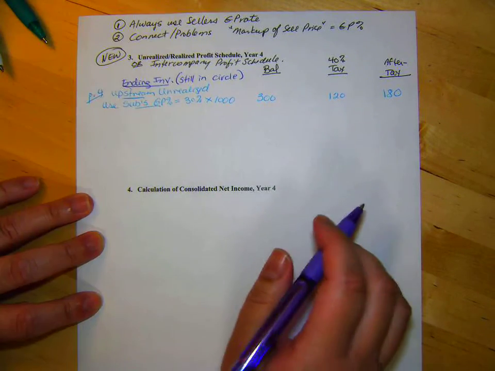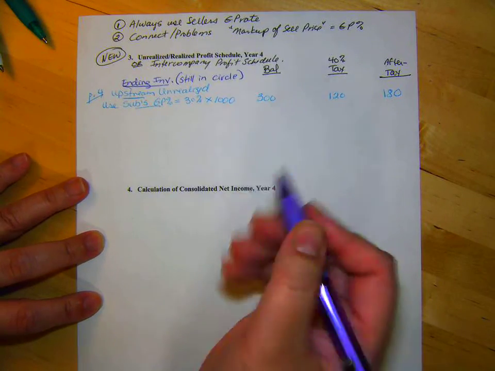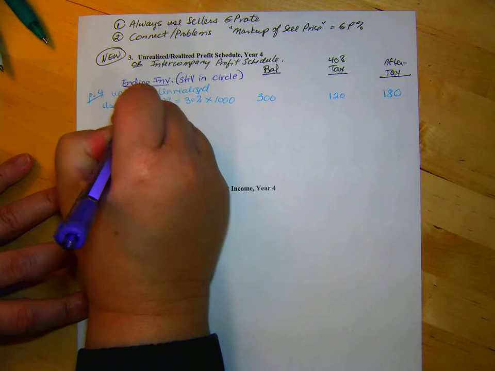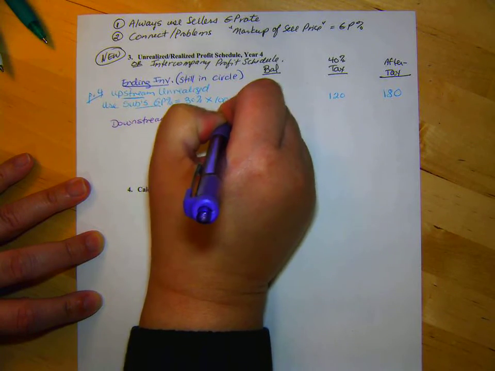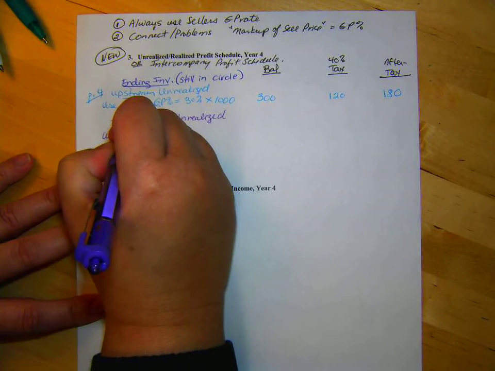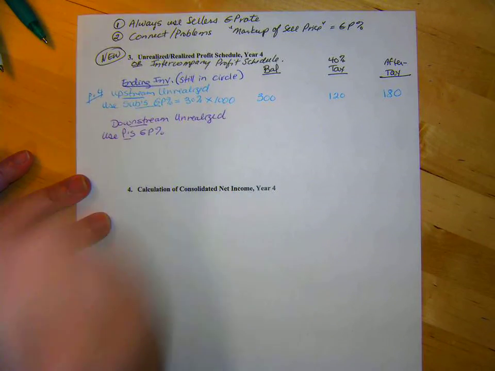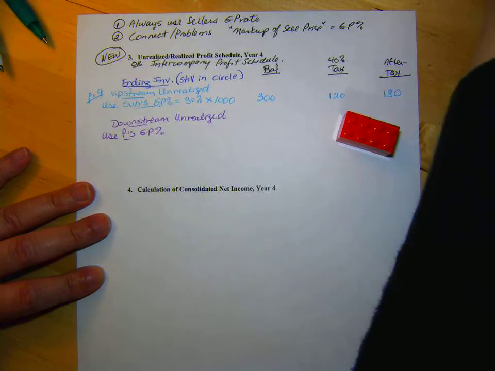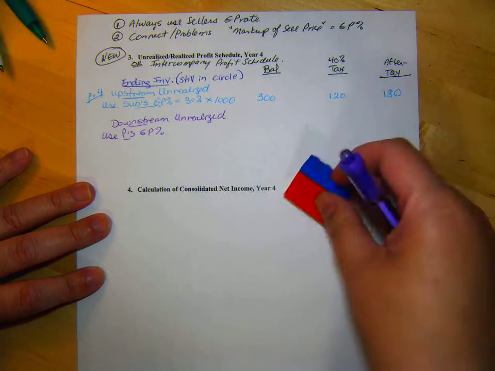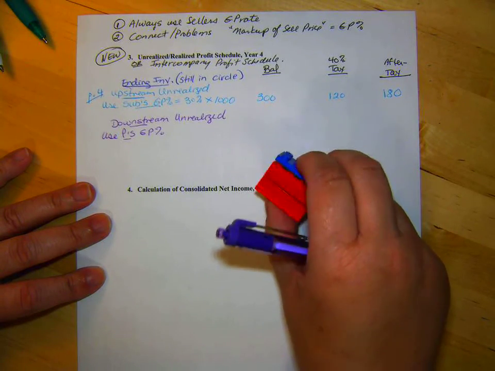So now we need the downstream unrealized, which is in point 4. And that's use the parent's gross profit percent because they're selling. So in this one, the parent sold and they put their little blue gross profit on it. But it's just sitting in the sub's inventory. It didn't make it out of the circle. So we're saying, we can't recognize this. We've got to take it away.